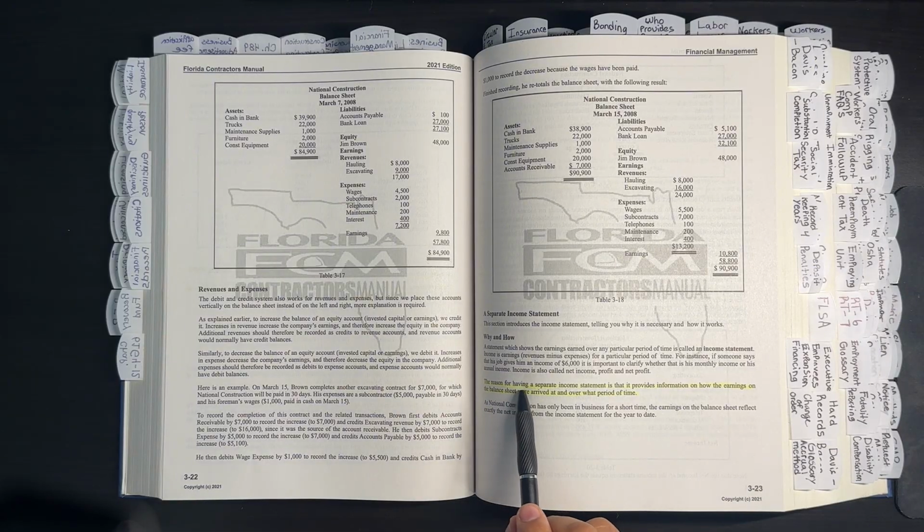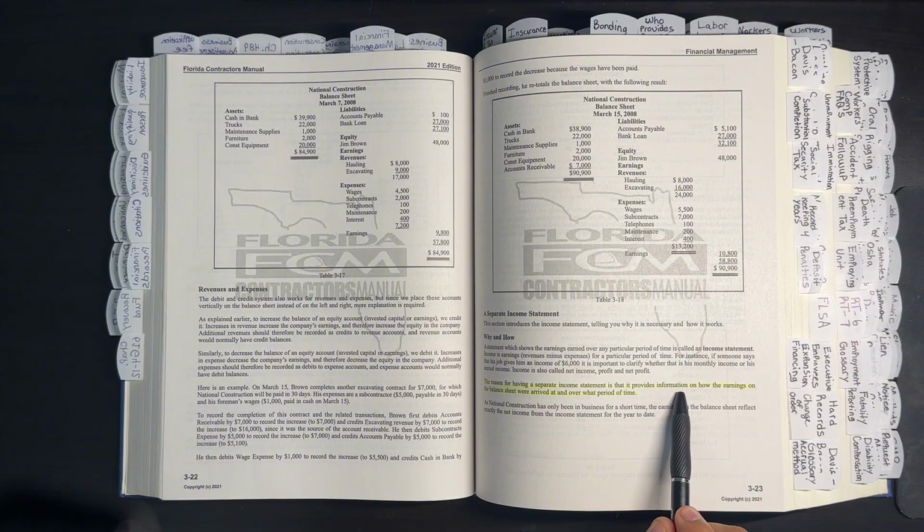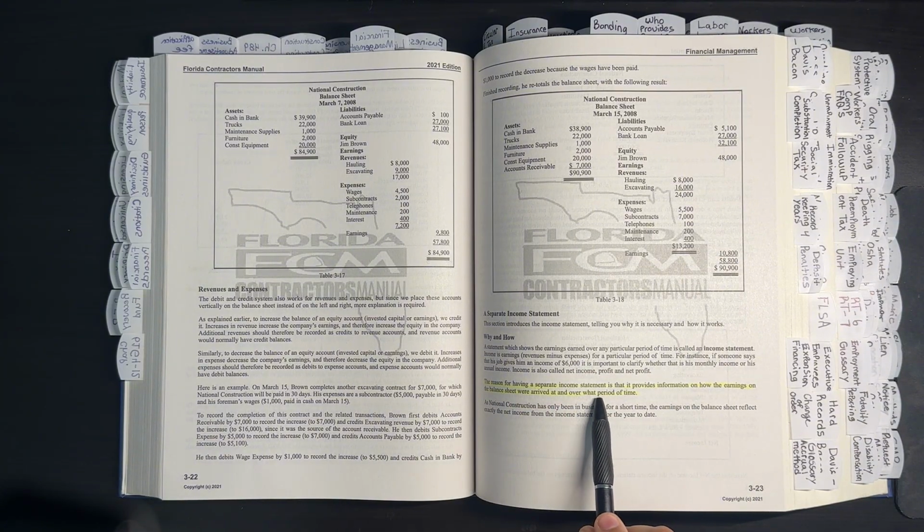Page 323, the reason for having a separate income statement is that it provides information on how the earnings on the balance sheet were arrived at and over what period of time.